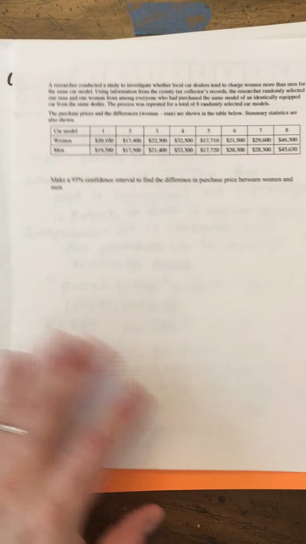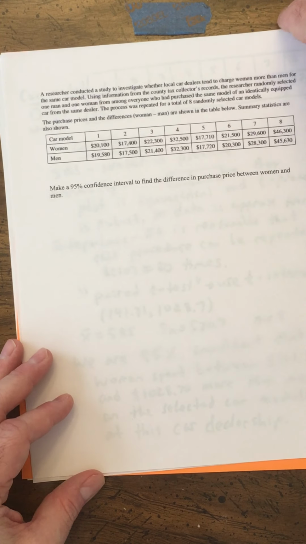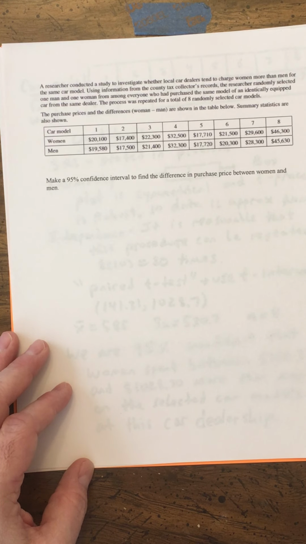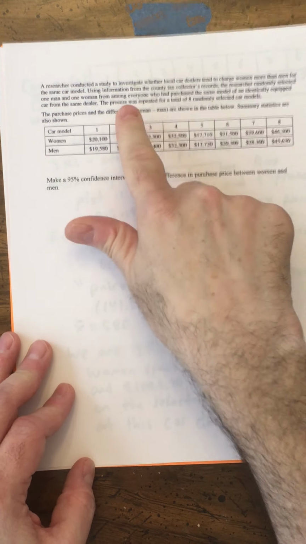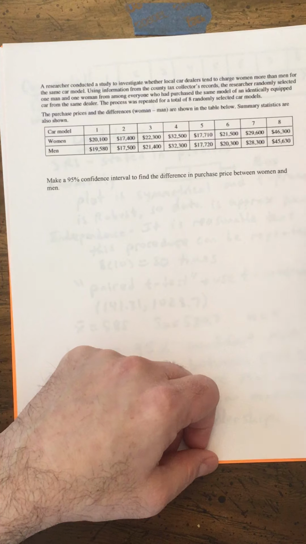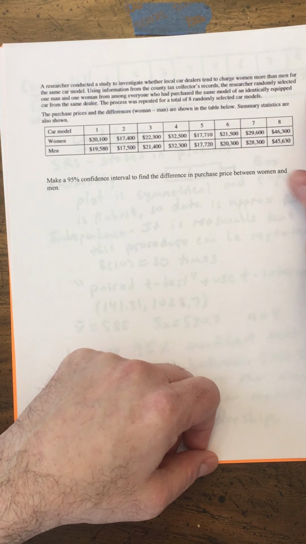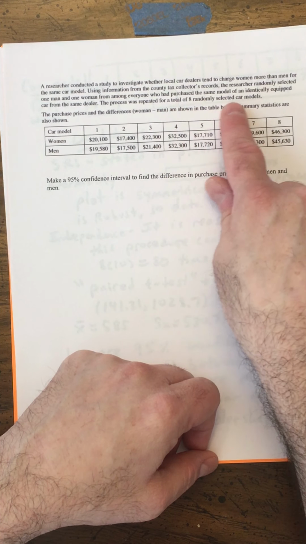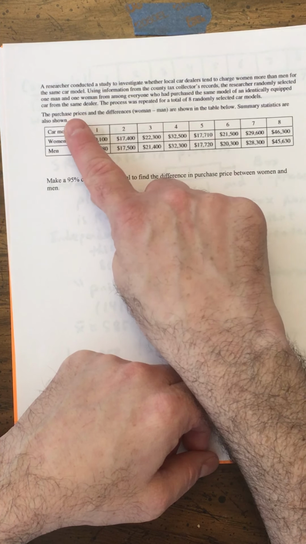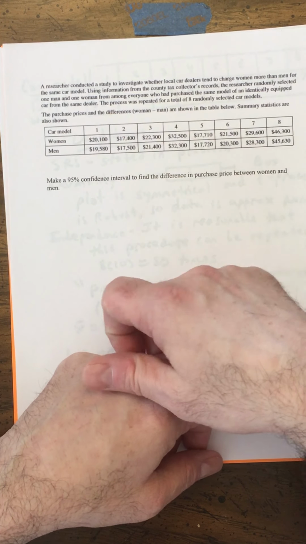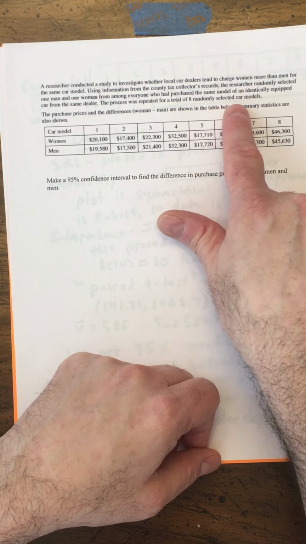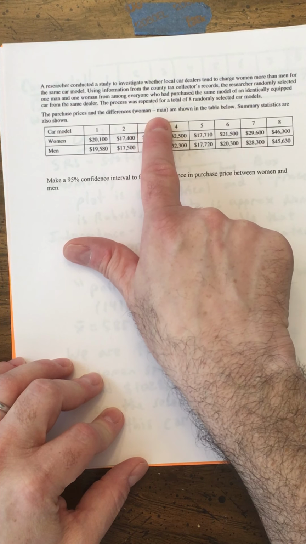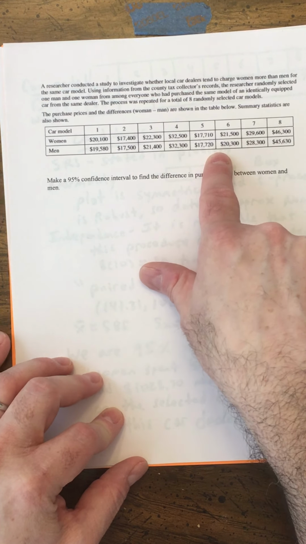A researcher conducted a study to investigate whether local car dealers tend to charge women more than men for the same car model. Using information from the county tax collector's records, the researcher randomly selected one man and one woman from among everyone who had purchased the same model of an identically equipped car from the same dealer. The process was repeated for a total of 8 randomly selected car models, and the purchase price is the difference between woman and man, shown in the table below.